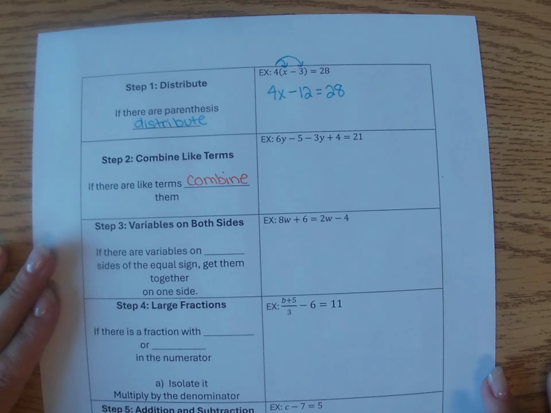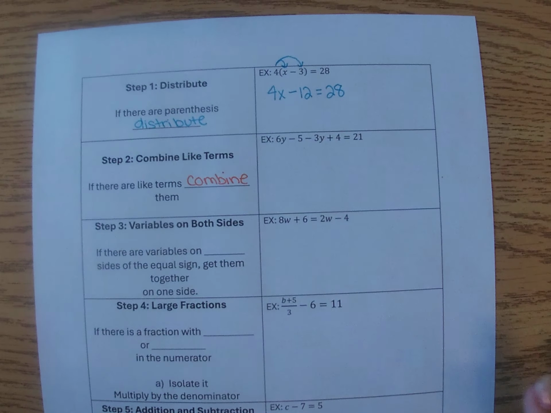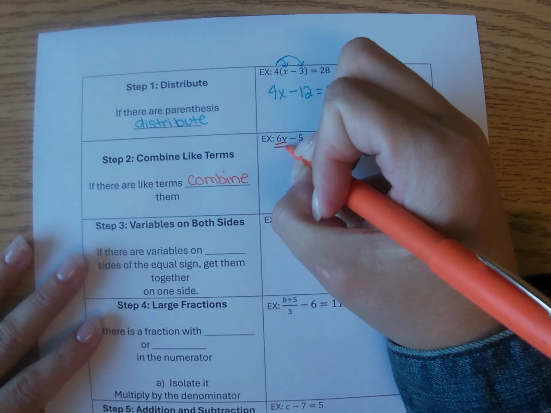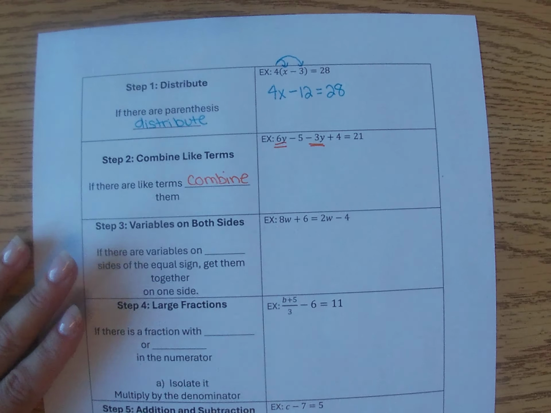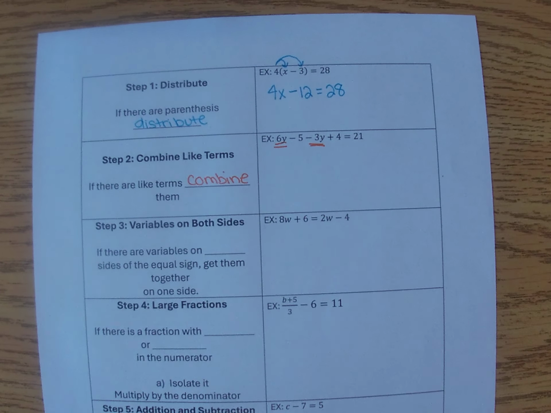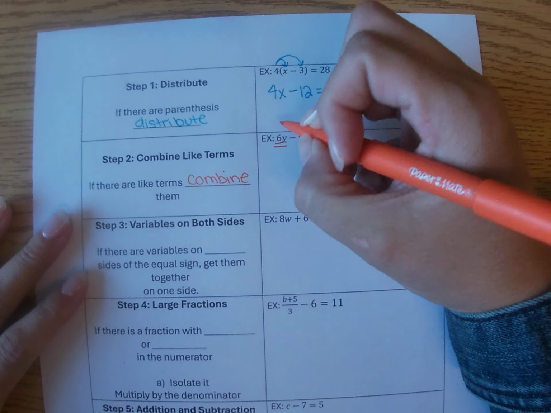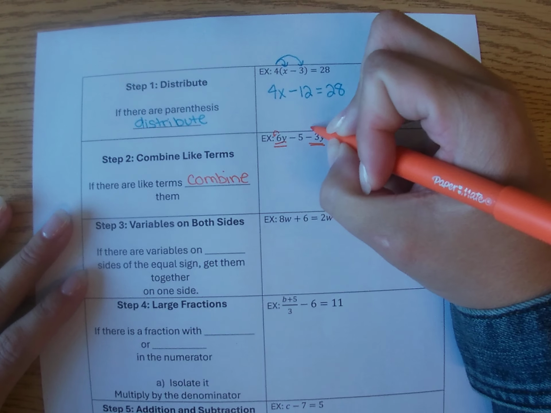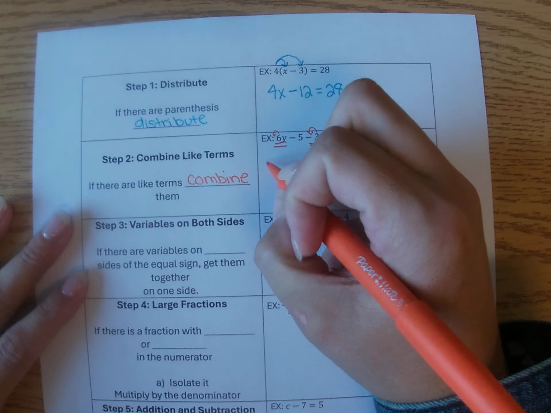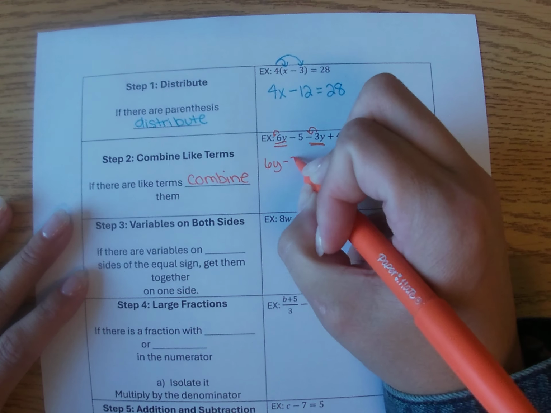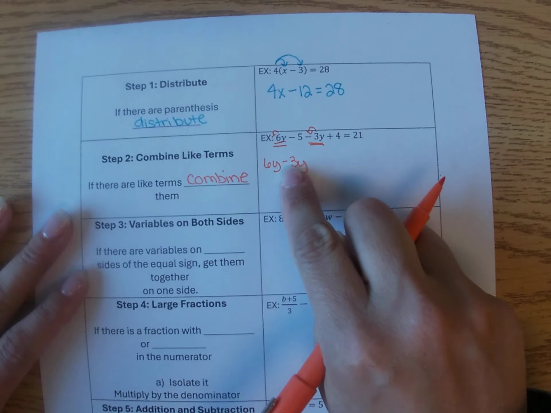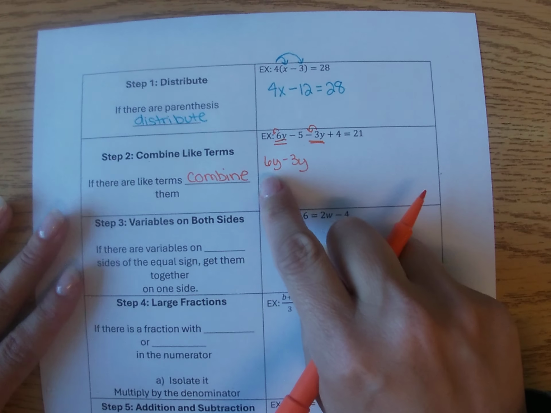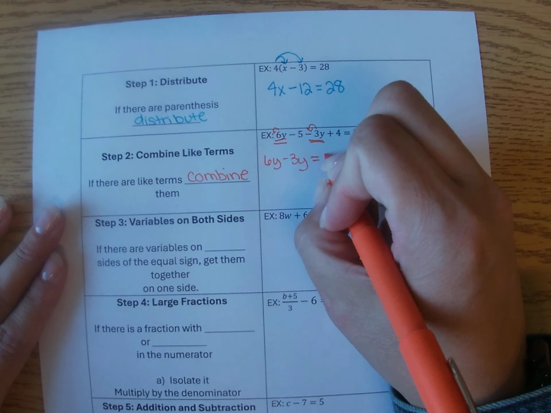Like terms are things that either are the same variable or are both constants. So they have the same letter or they both have no letter at all. So for example, 6y and -3y both have y's, so they can be combined. The key when we are combining like terms is that we always want to use the sign in front of them. So this is a positive 6y and a -3y. A negative and a subtraction are the same thing. So this says 6y minus 3y, which gives us 3y.